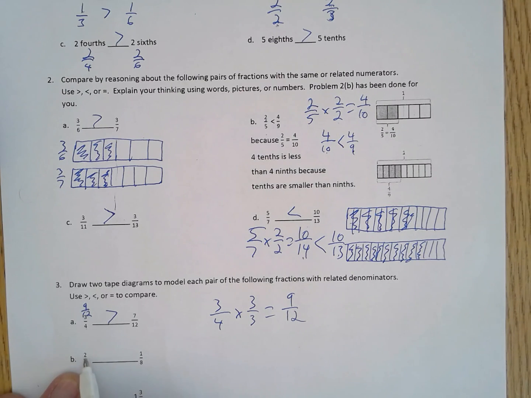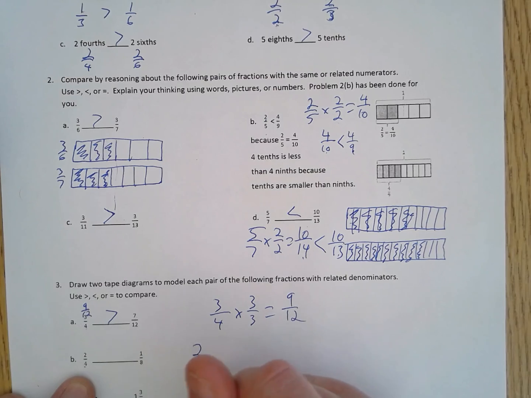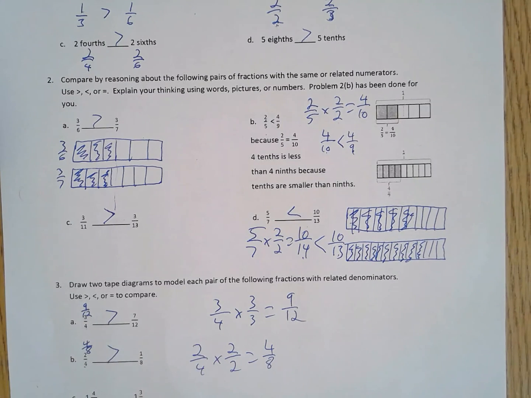Can we multiply anything by 2 to get 1/8? Or 1? No. Can we multiply anything by 4 to get 8? We can. We can multiply by 2 over 2, and we get 4/8. So we're now comparing 4/8 to 1/8. 4/8 is greater than 1/8.